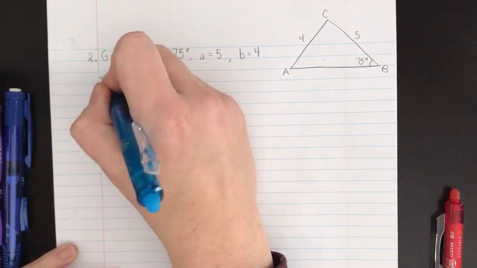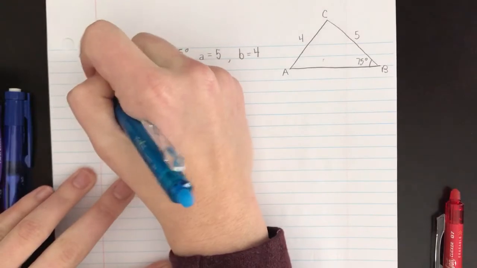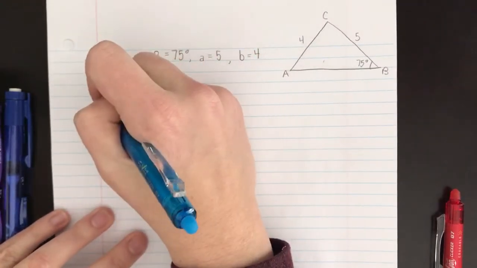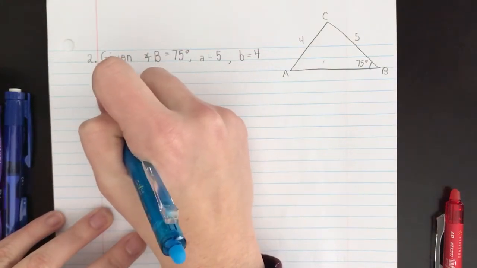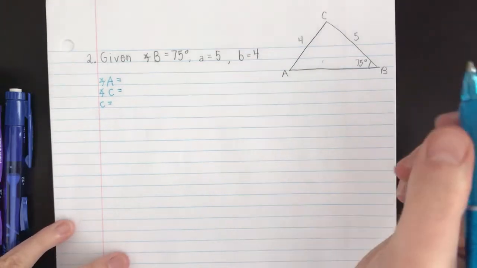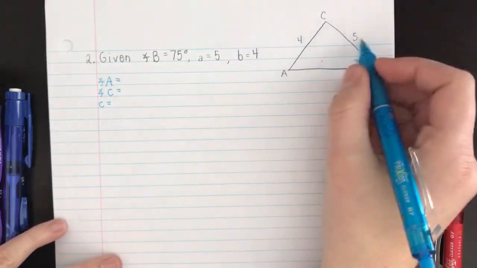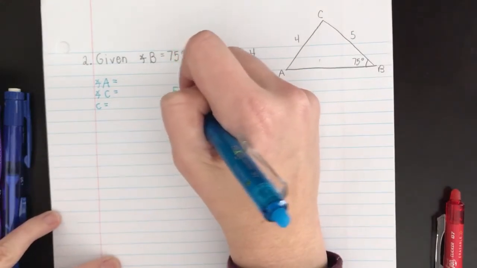So we want angle A, angle C, and side C. We have side A, we don't have side C, so we'll find angle A first.